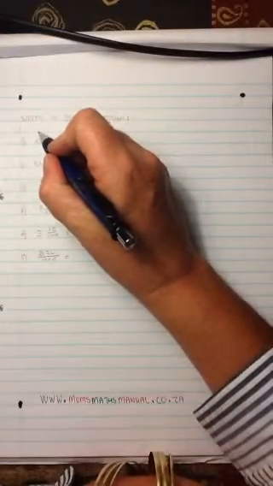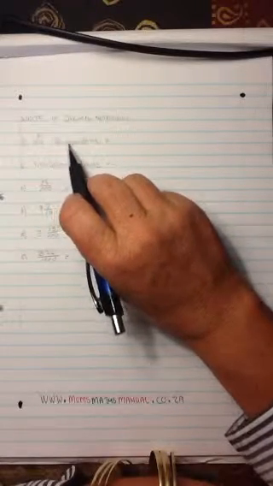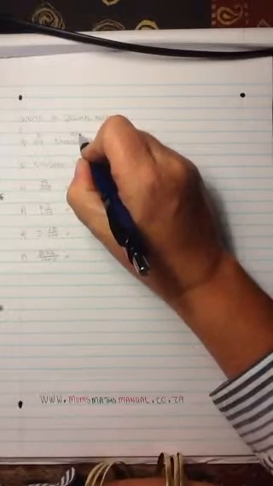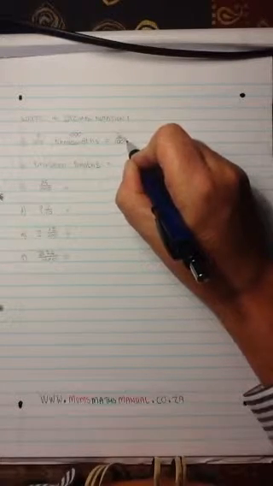Step number 1, change the words to numbers. 6 above the 6, and this is thousandth. That means it's going to be a decimal fraction, and the denominator is going to be 1,000. Generally, the number that is in front is going to be the numerator, and we're going to put it on top. Don't skip out the step. Write it down. There we go. 6,000th.